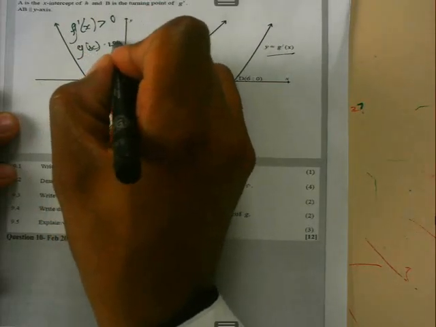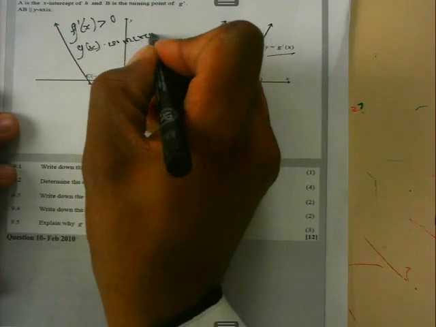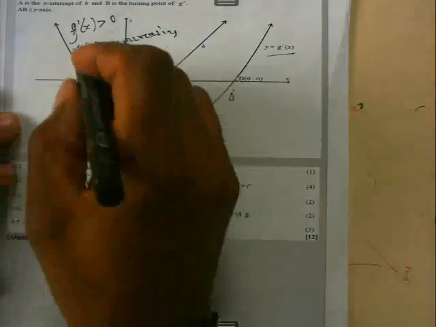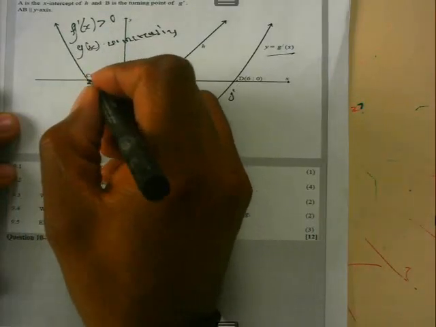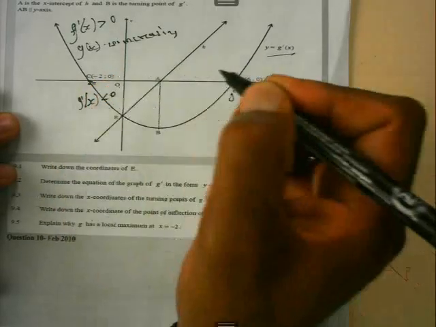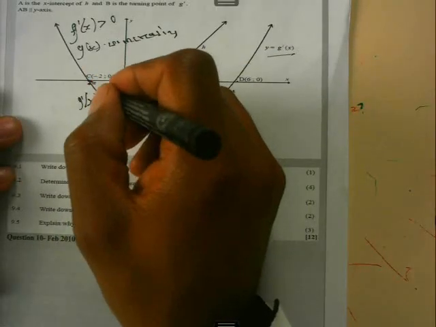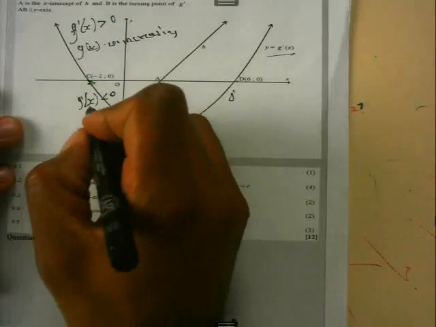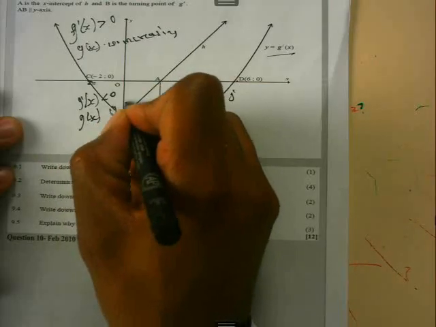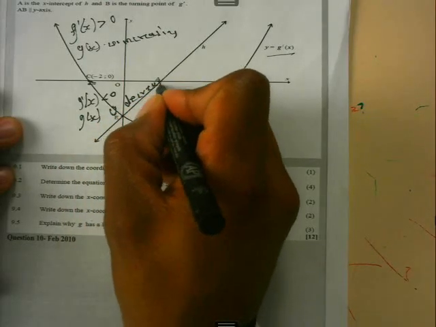It means that is g now. g prime of x is greater than 0. It means now g at x here is increasing. Then it is increasing. Right, now you can see the second one here below the x-axis, you can now say g prime of x is less than 0. Right, if it's less than 0, then our graph now is decreasing. Therefore g at x now is decreasing.